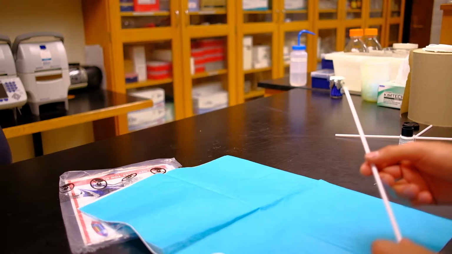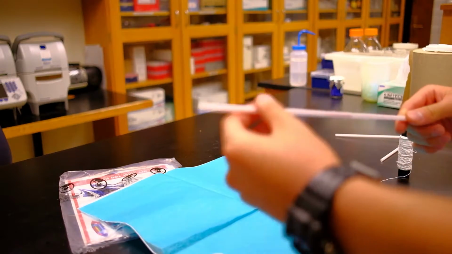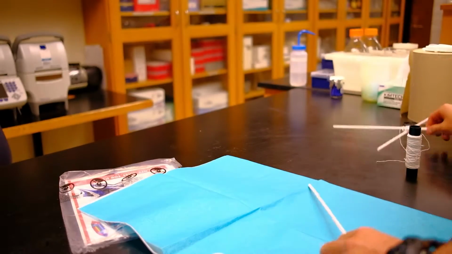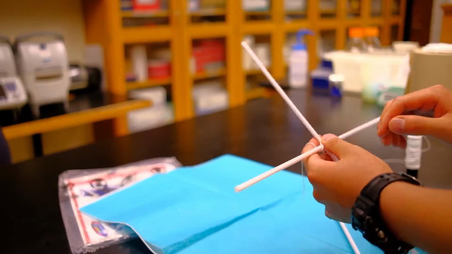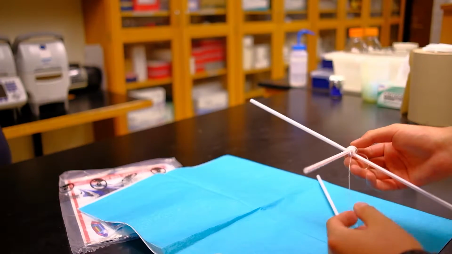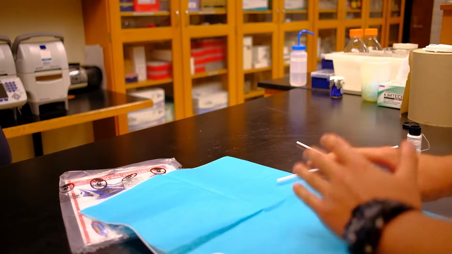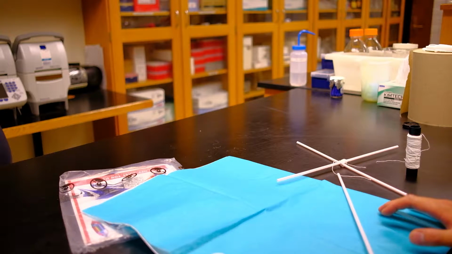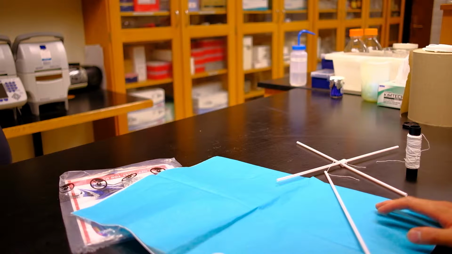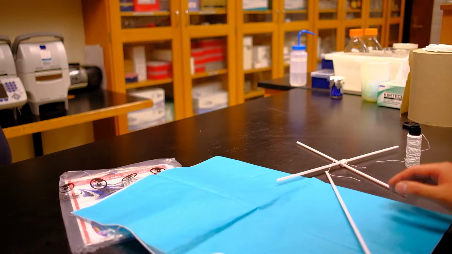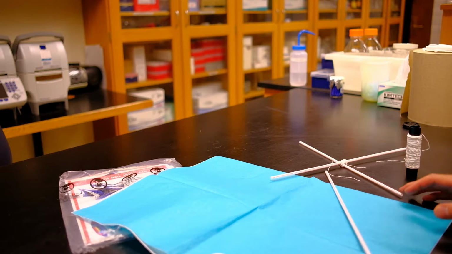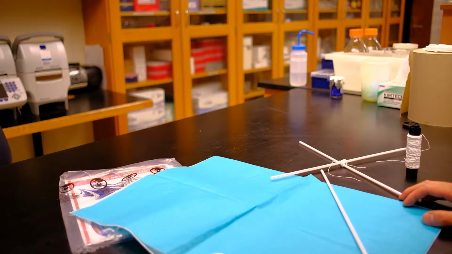And the second step is to make another long straw and use the string to connect them to each other like this. And the next step is to cut paper into a diamond shape so that it works as the body of the kite. And the last step is to glue the paper and the straw to each other, and then just attach the string to the kite. That's pretty much all the procedure we need. And let's start.